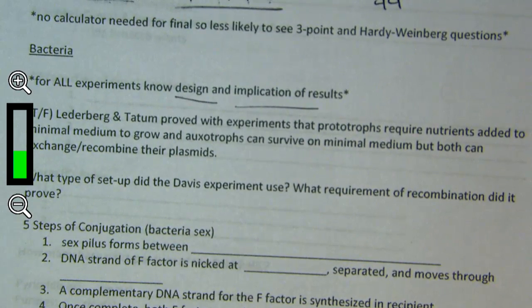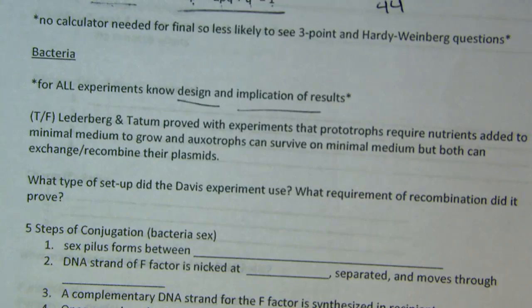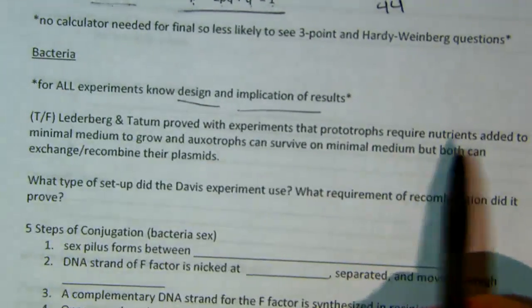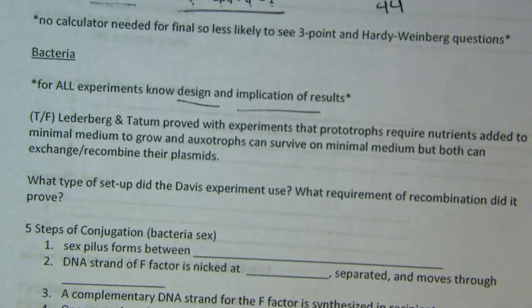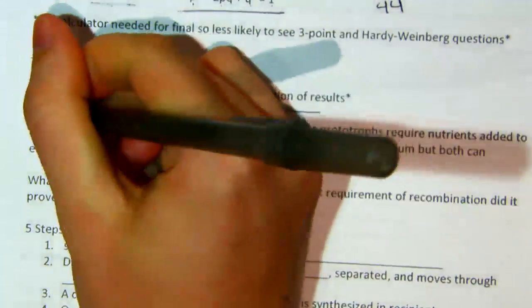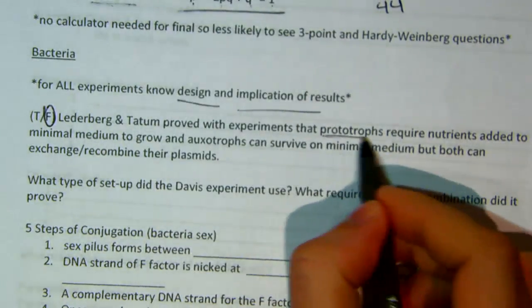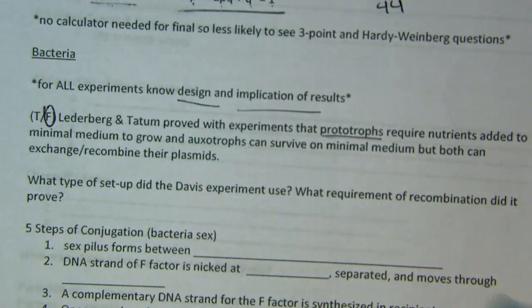So here's a true-false. Essentially what it's asking is, is it true that prototrophs require nutrients added to the medium and auxotrophs can survive on minimal? True, false. Okay, well, it's false. I'll let you know, prototrophs are the ones that can survive on minimal medium. Auxotrophs are the ones that need something added to survive.